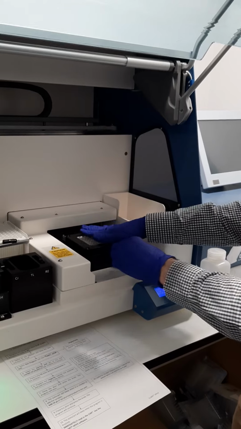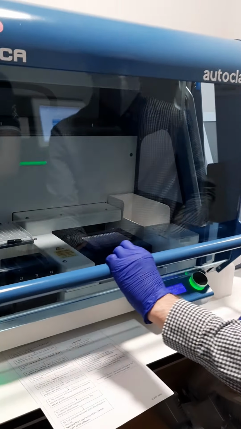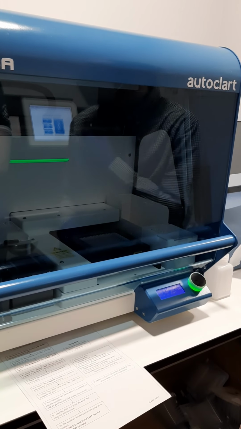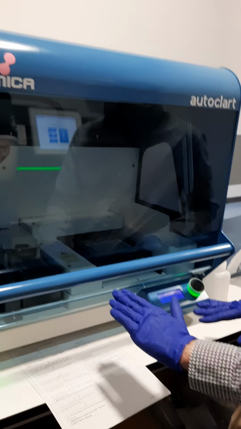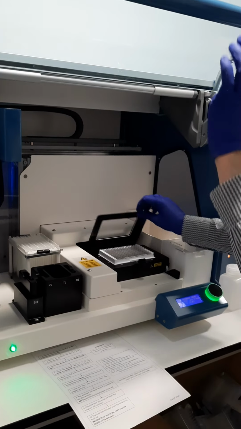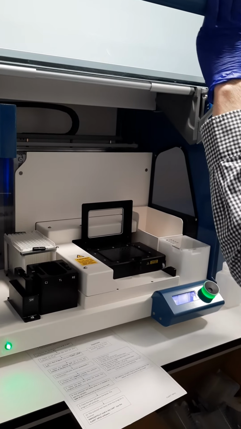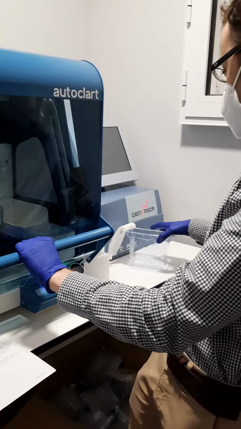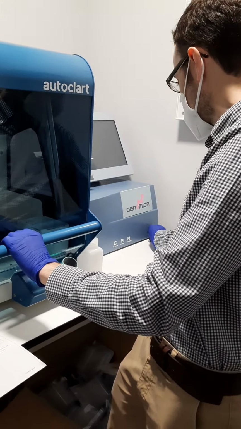We place it again in this, we close, and it's going to add the rest of the reagents until the end. Once it's finished, we are going to take out this plate, and we are going to read here. We can switch on also this one.